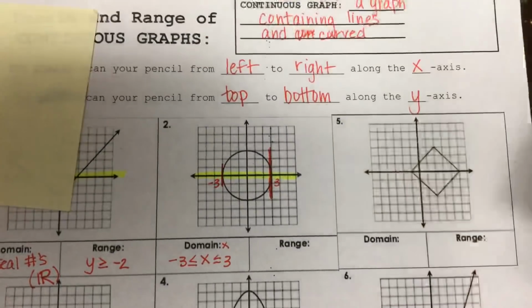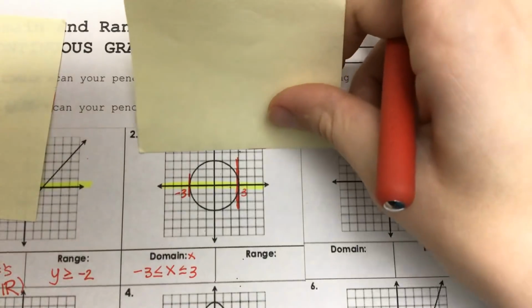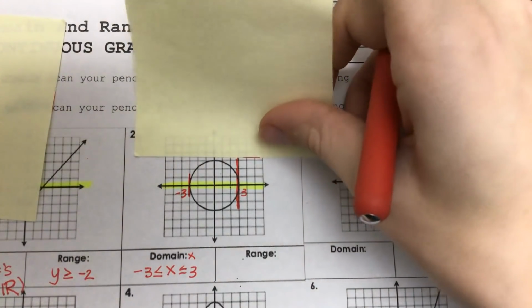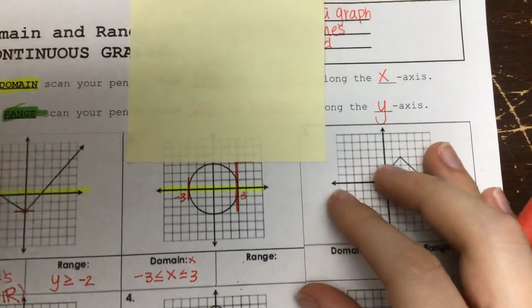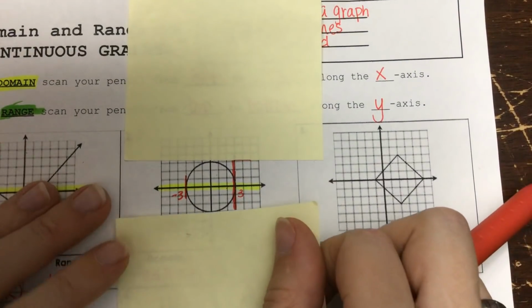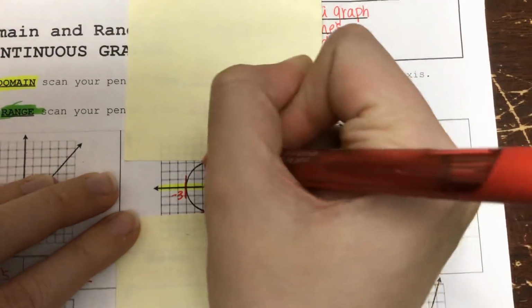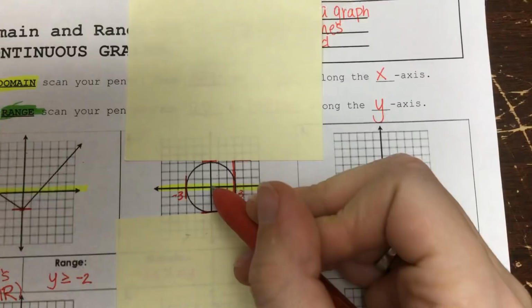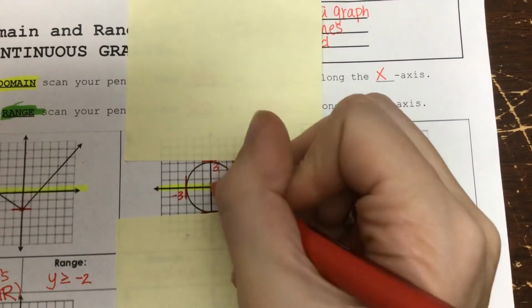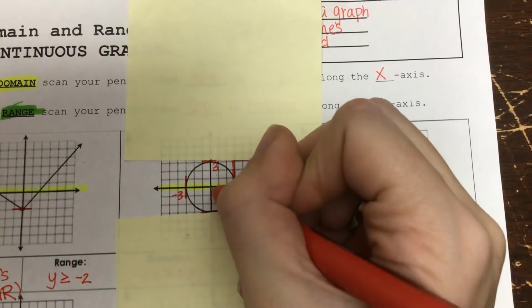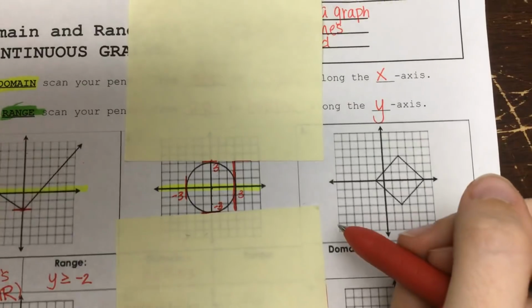And because this is a circle, we have something similar for the range. So starting top, if I move my sticky note down, you can see where it lines up there and it stops. And going up from the bottom, it also stops. So here, counting up from 0, 1, 2, 3. So our y values can go up to 3, and -1, -2, -3, go down to -3.